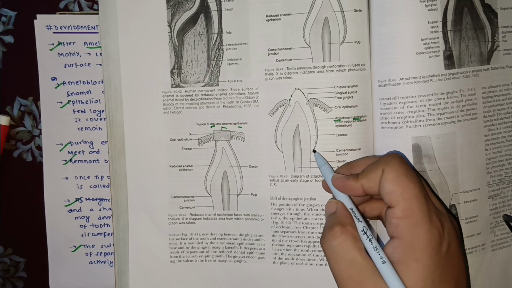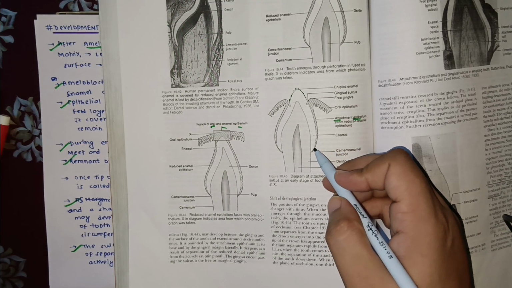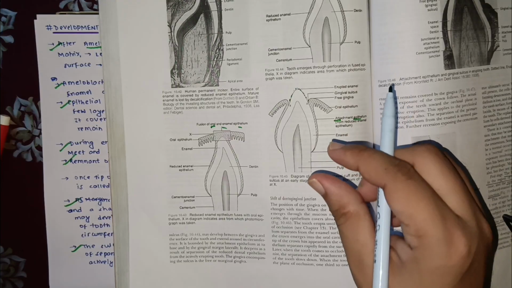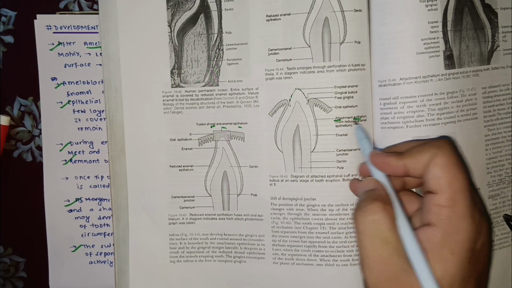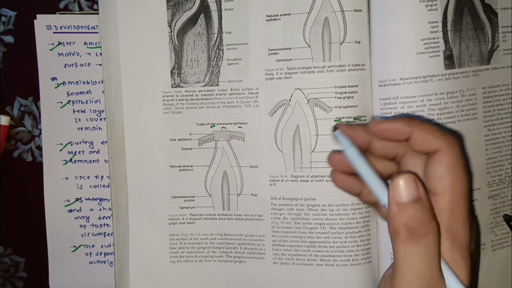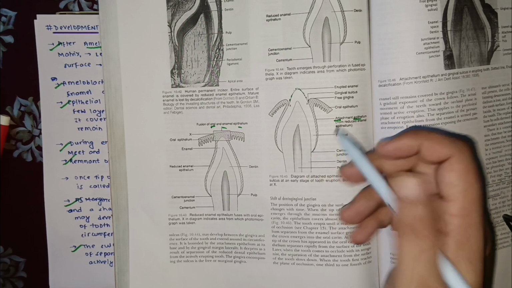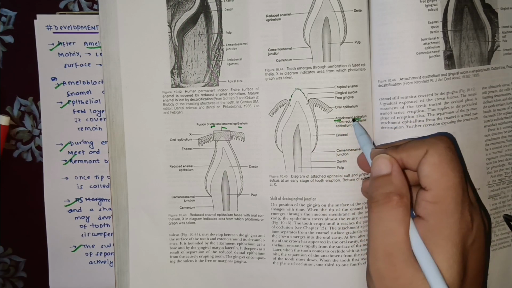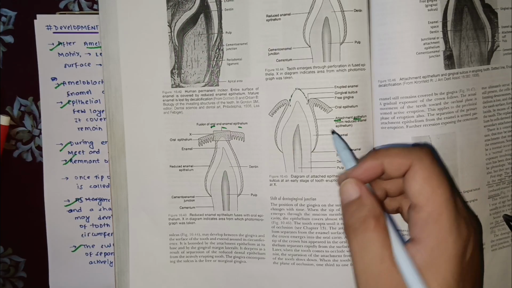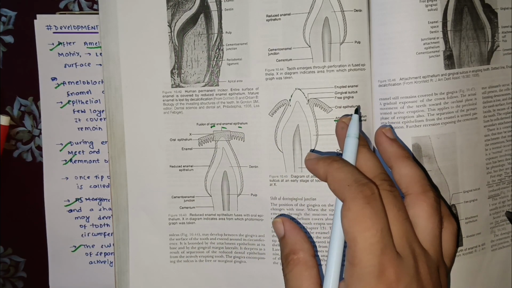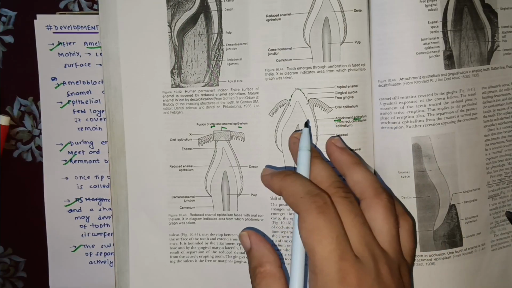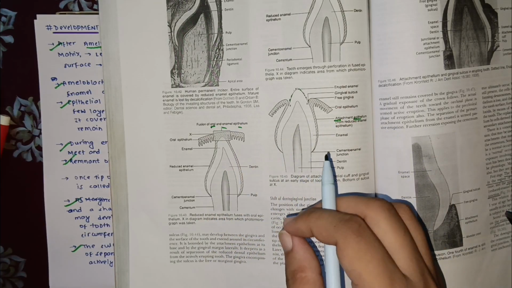And at this point there is a little attachment present between the reduced enamel epithelium or the attachment epithelium and the tooth structure. So this attachment epithelium is the junctional epithelium. It is quite difficult, I think, to explain to you guys. I think you have understood this, but once again I will tell this.